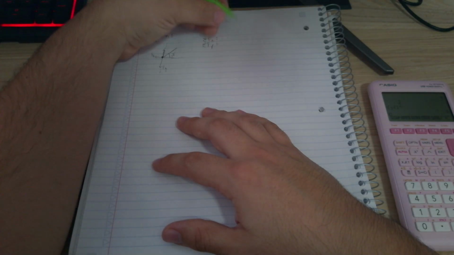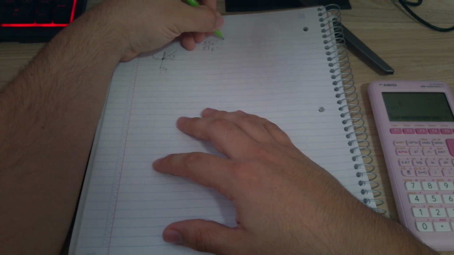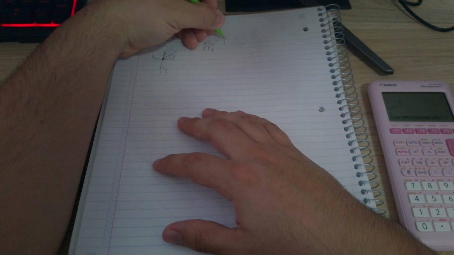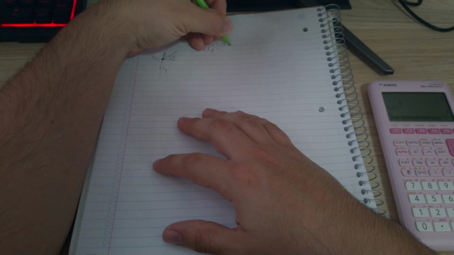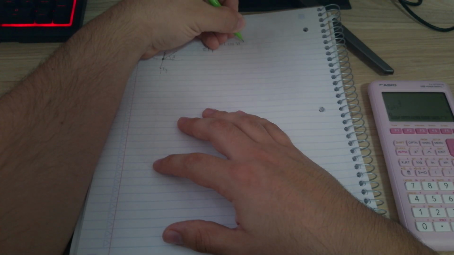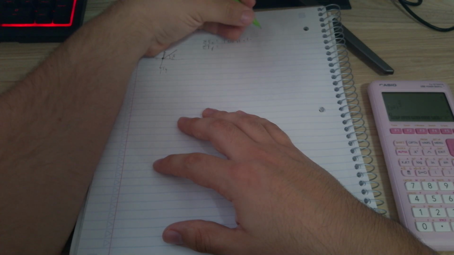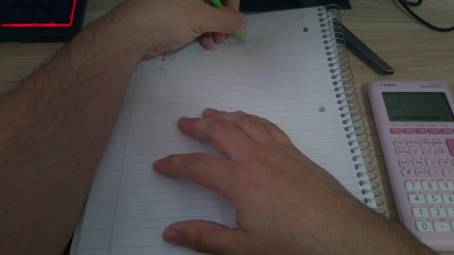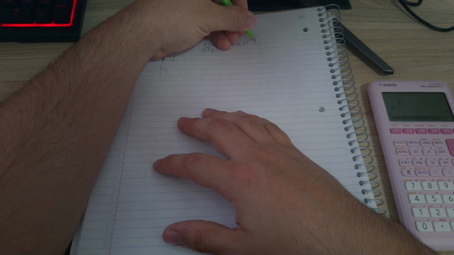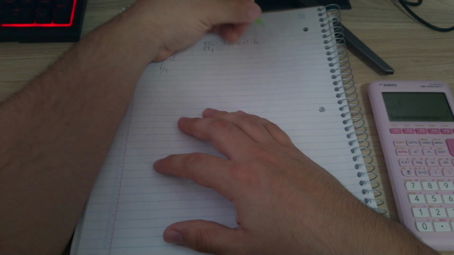So in the X direction, we have our tension multiplied by the cosine of 20 degrees plus the negative, since it's going in the other direction, the negative kinetic friction force.